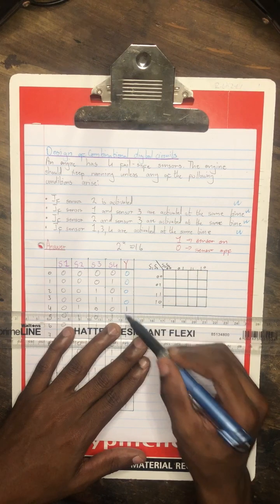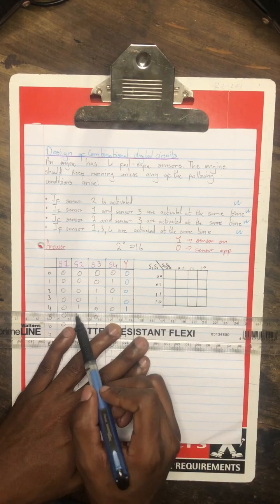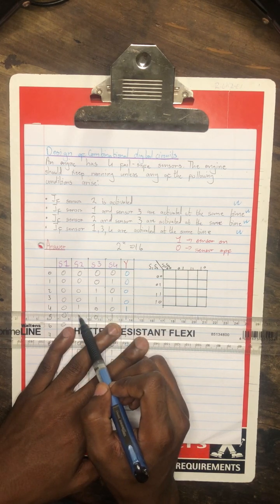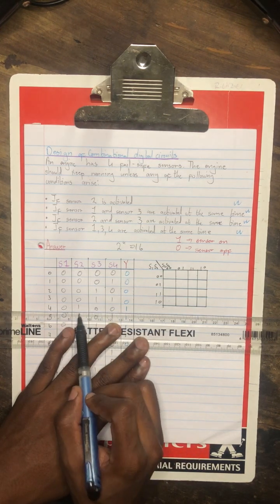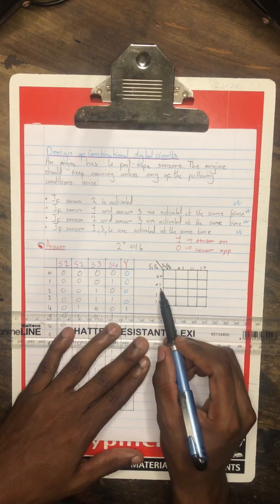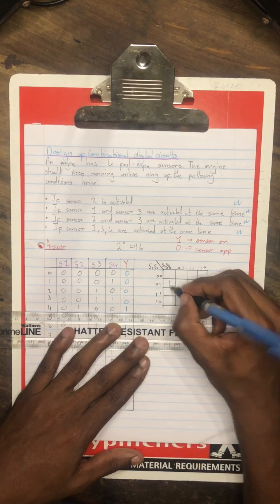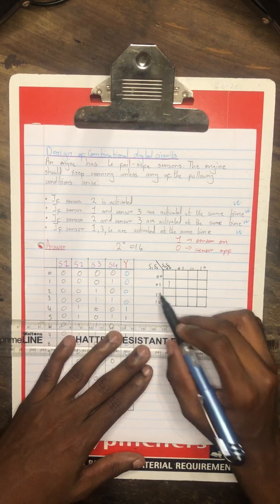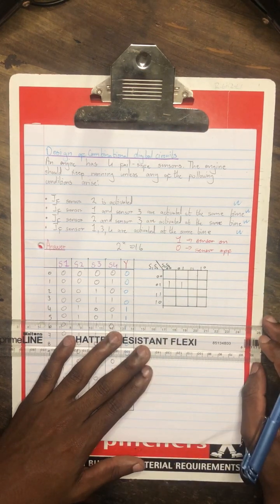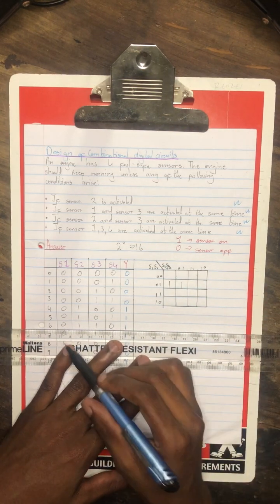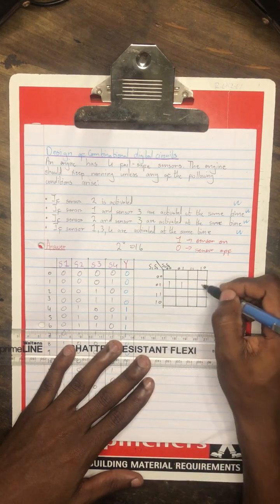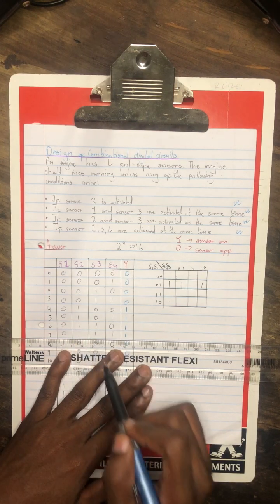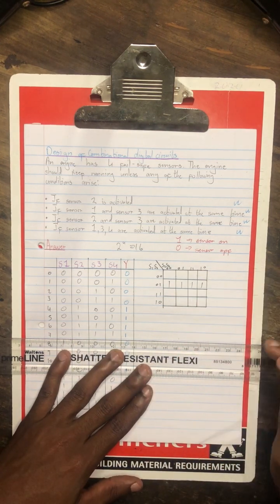So the first condition here on the output, which is Y, is only if sensor 2 is on. So we read it as 0, 1, 0, 0. So we put a 1 here. And then our next condition is 0, 1, 0, 1. Another one there. And then our other condition is 0, 1, 1, 0. See here? And then our other condition is 0, 1, 1, 1.